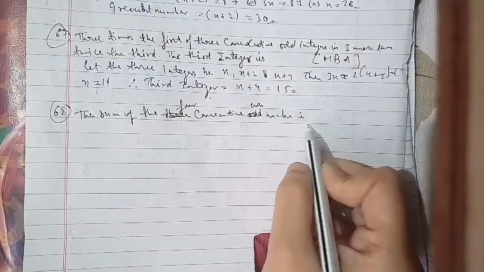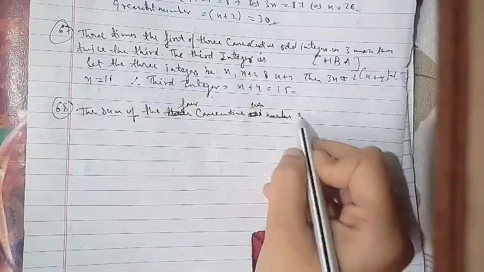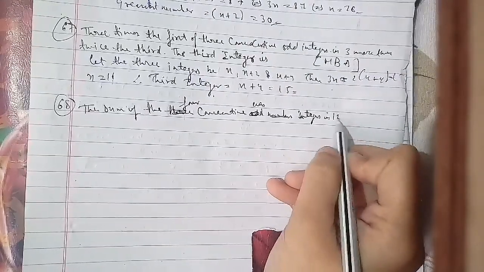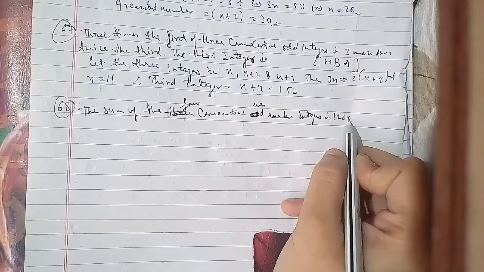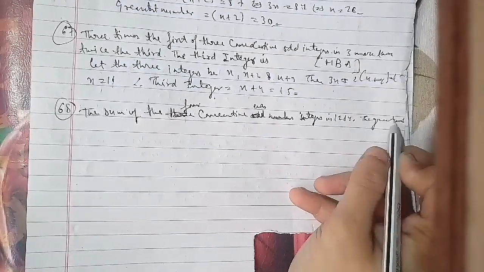This question was asked in the SSC examination paper, and that is also important with respect to competitions. Yeah, we will go ahead with the further one.